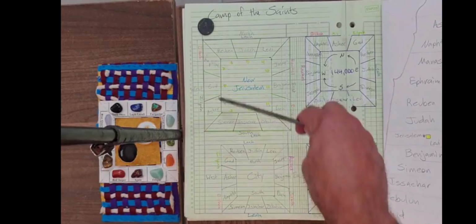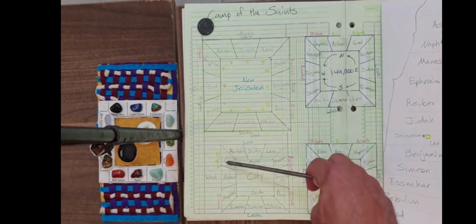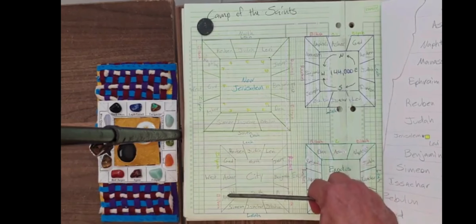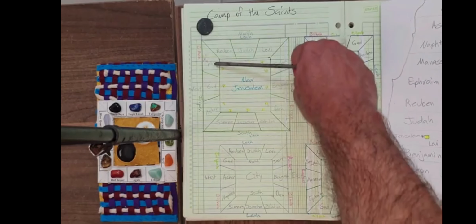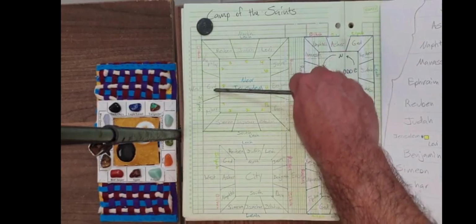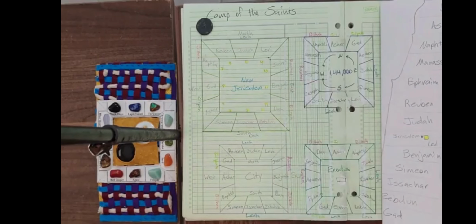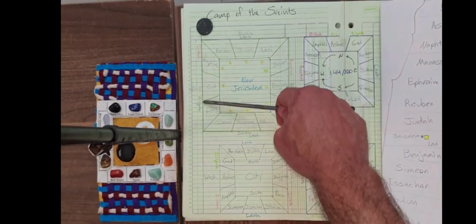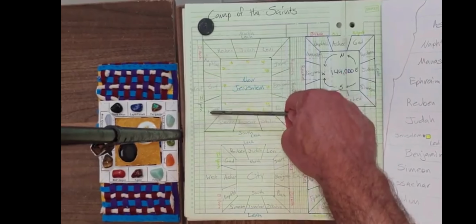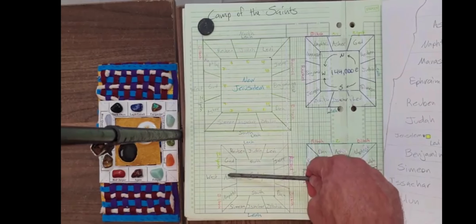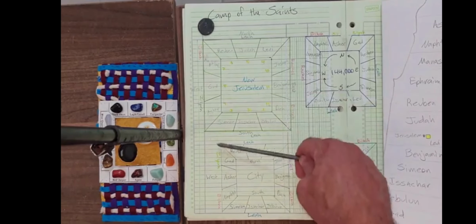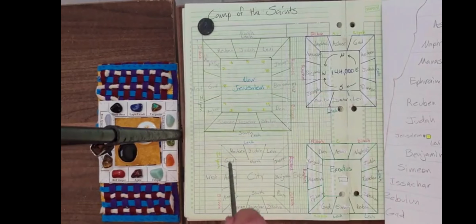And then over here towards the west, we have a slight difference. In the city, we have Gad, Asher, Naphtali. And here we have Naphtali, Gad, Asher. Okay, so again, Zilpah, being the mother of Gad and Asher, stays the same. But they seemingly move down, and Naphtali moves up. So besides that, we actually have an exact order of what we see in New Jerusalem.